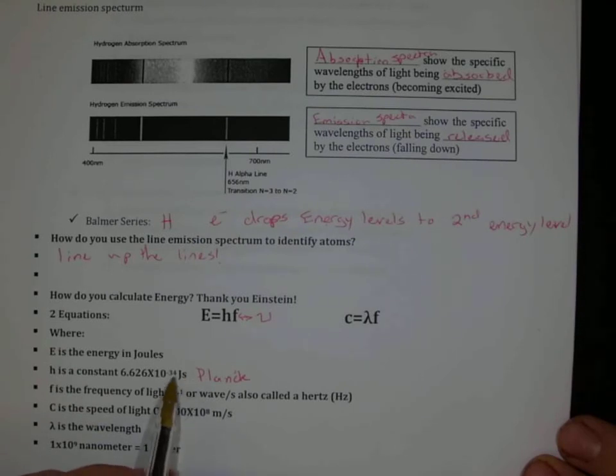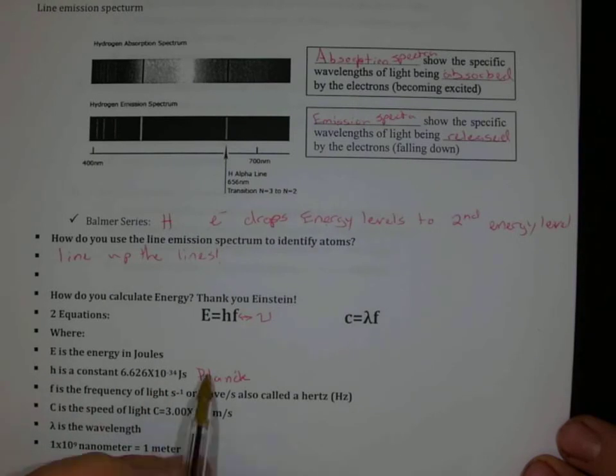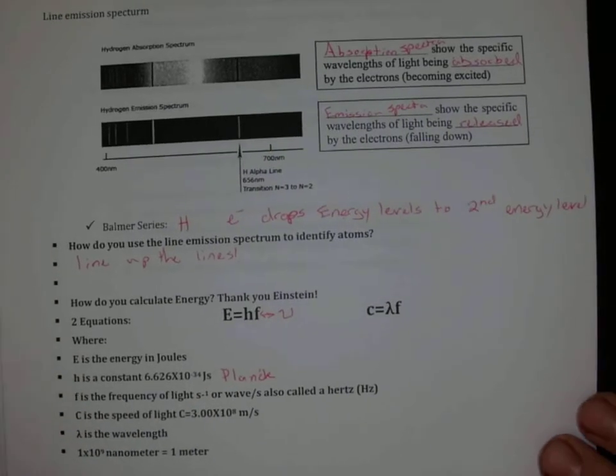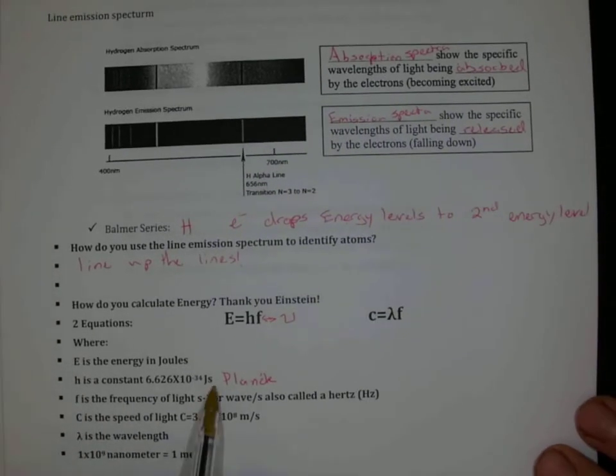You'll see here we've got joules times seconds, which seems really weird, but it's a constant, so the units don't need to make intuitive sense for us, but they are useful because they allow us to cancel our units.